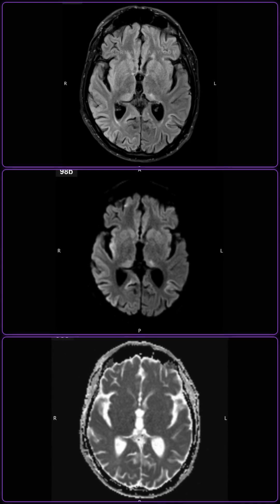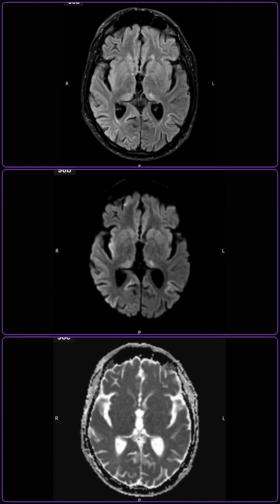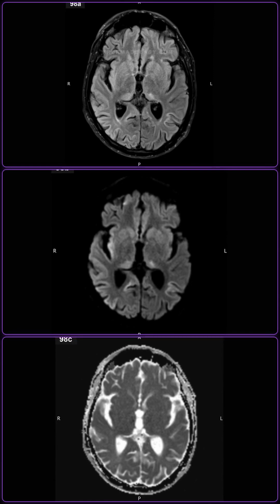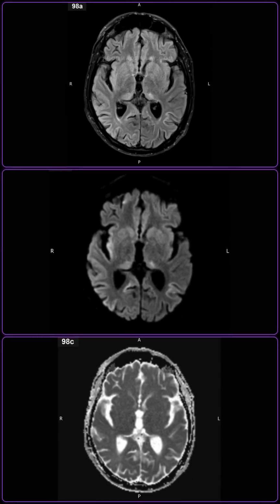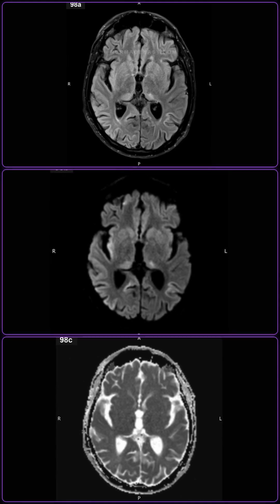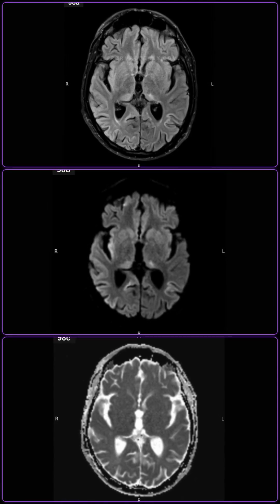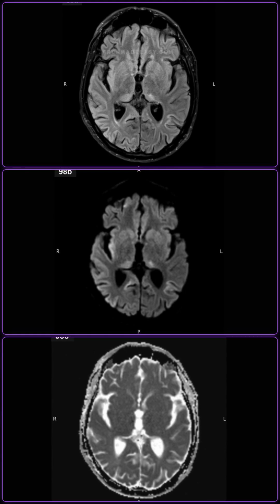What are the key differential diagnoses? How do you differentiate them on MRI? Differentials include post-ictal signal change, acute anoxic ischemic brain injury, and viral encephalitis.